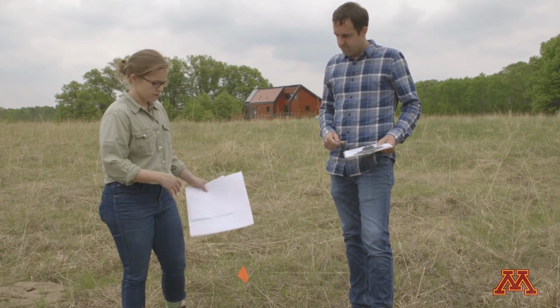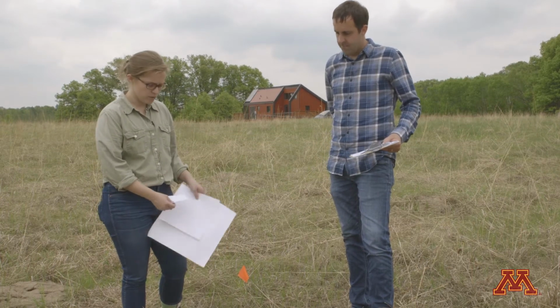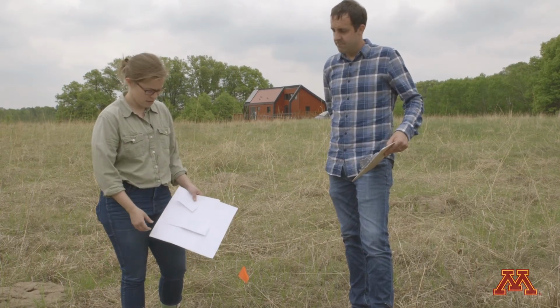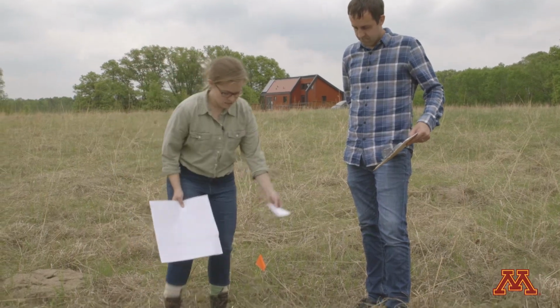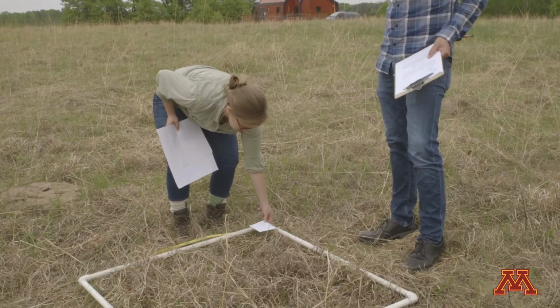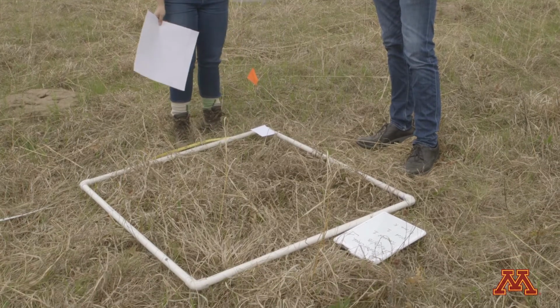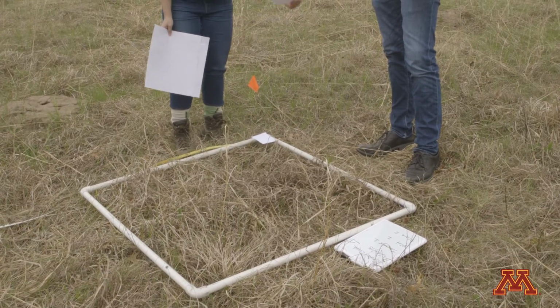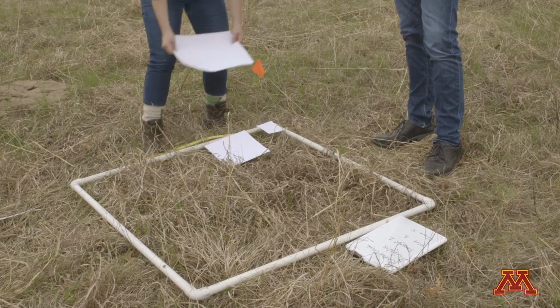So when we're thinking about percent cover, there can be some helpful tools for estimating. So you'll have some references. So we have a 1% reference. What's cut out is a 5% and 10%.